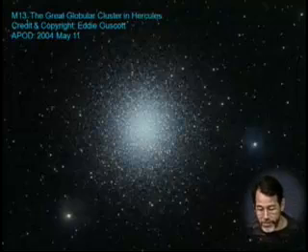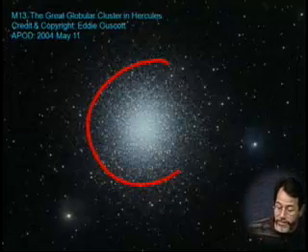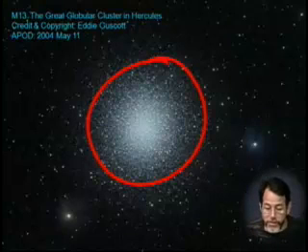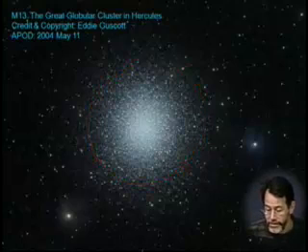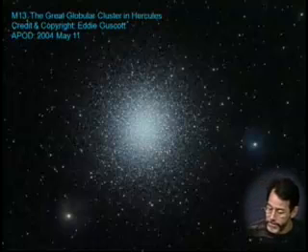So here we go back to M13. I think it's the third time we're seeing this. It's just an incredibly dense ball of stars. It is moving about at the center of our galaxy, and when it encounters other star clusters in the center of our galaxy, it will lose stars and will eventually cease to exist. But that won't be probably for billions of years. It has already survived for billions of years.